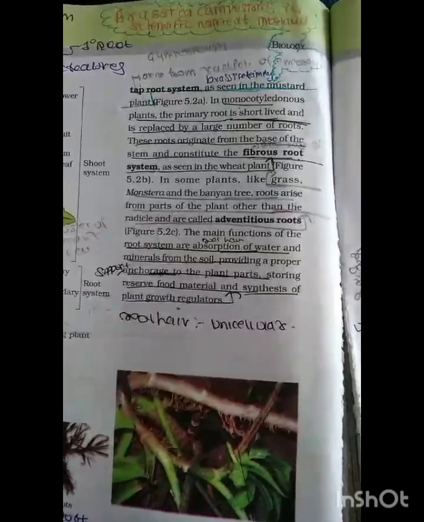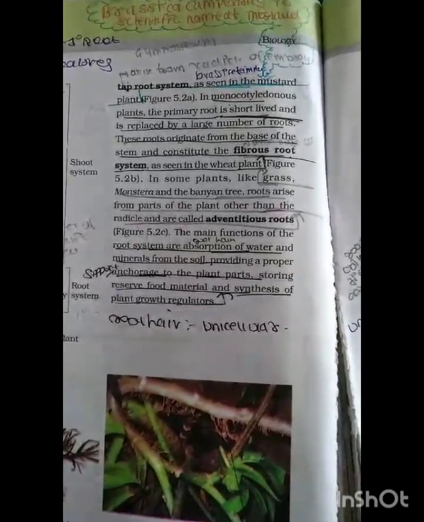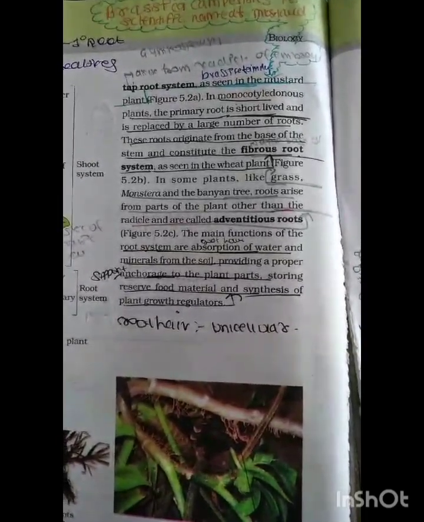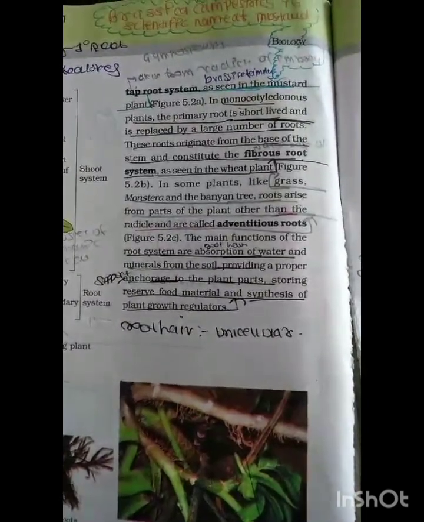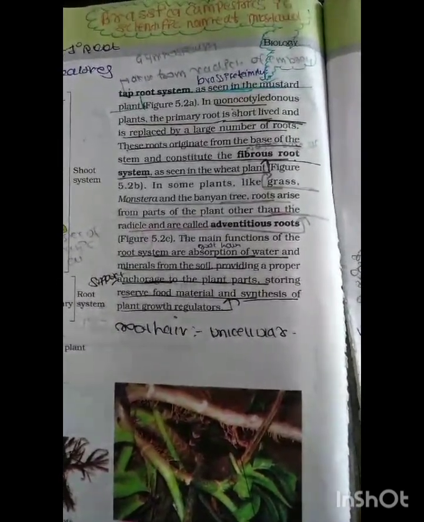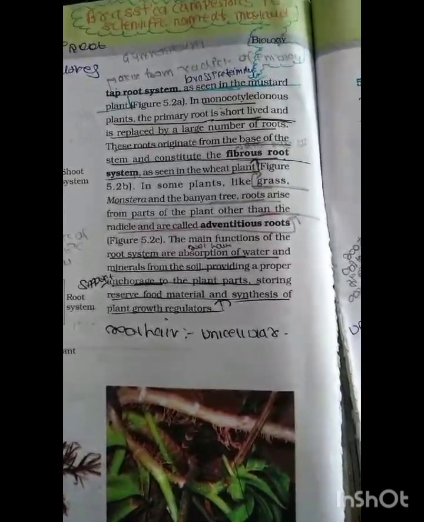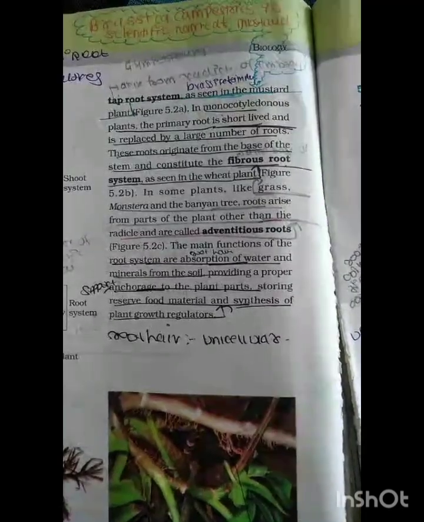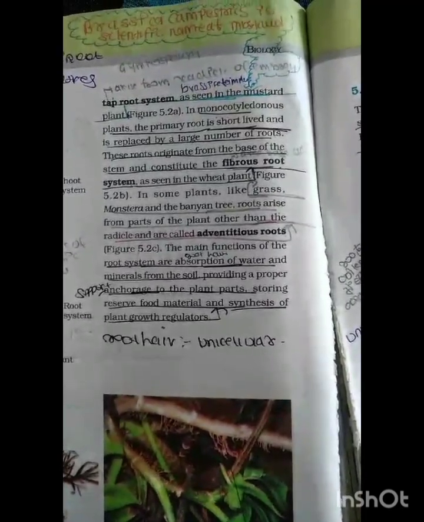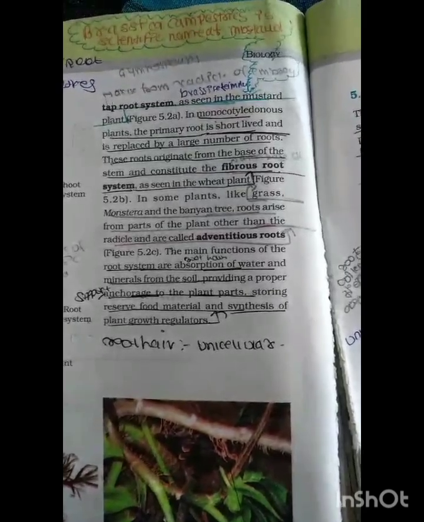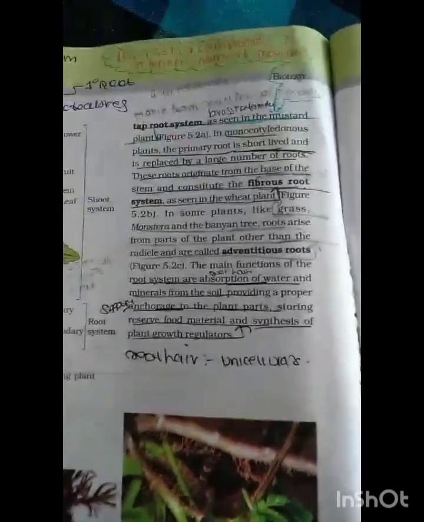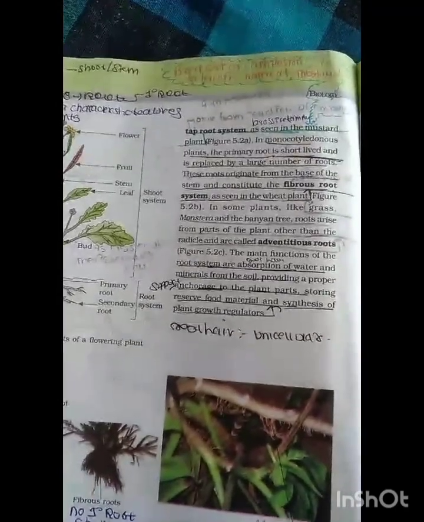In monocot plants, the primary root is short-lived and replaced by a large number of roots. These originate from the base of the stem, which is called the fibrous root, as in the wheat plant. In grasses, Monstera and banana trees, roots arise from parts of the plant other than the radicle, and are called adventitious roots. So this is NCERT. Now we study through the notes, which we have explained easily, and hope you understand.